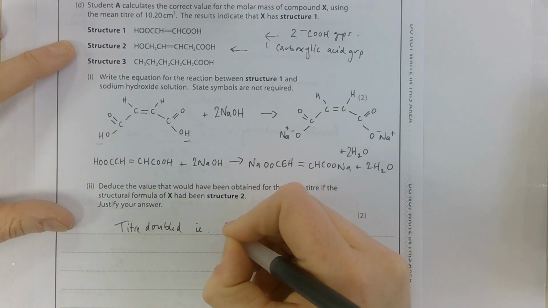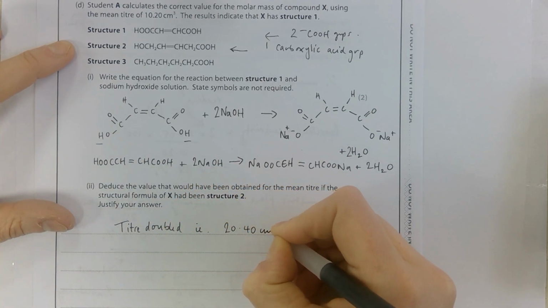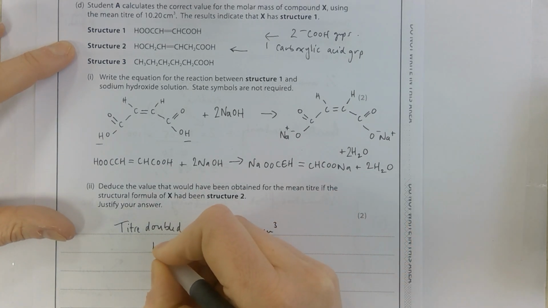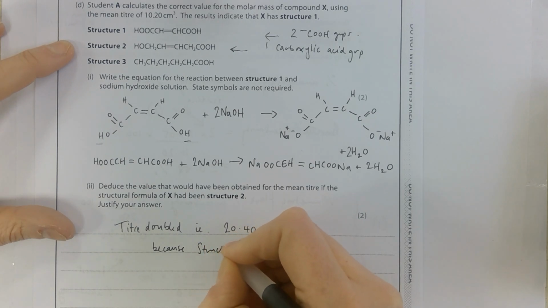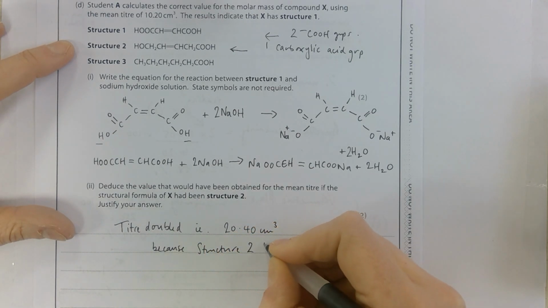i.e. 20.40 cm³, because structure 2 has only one carboxylic acid group.